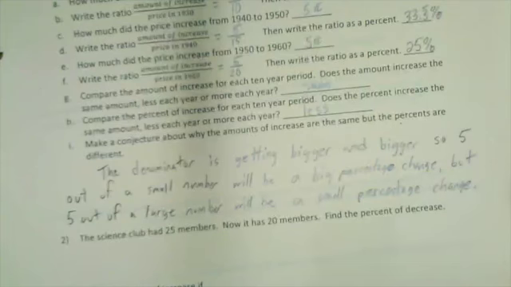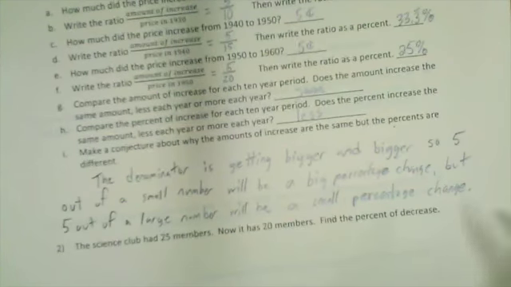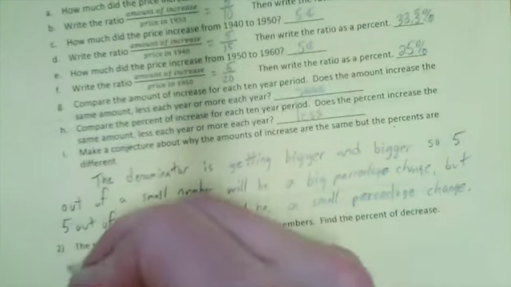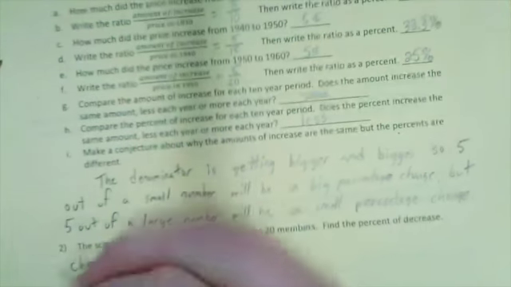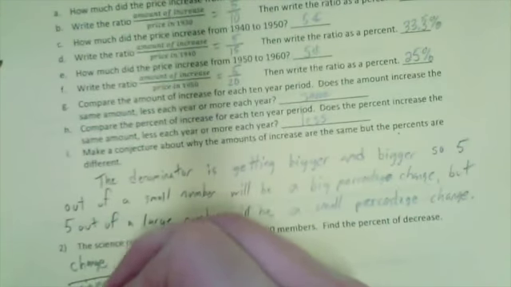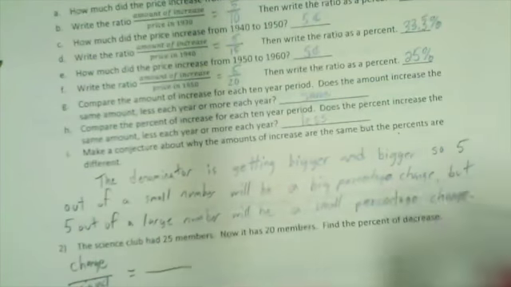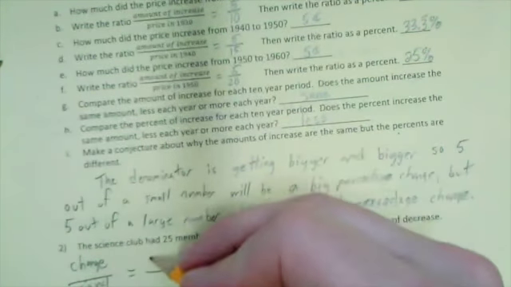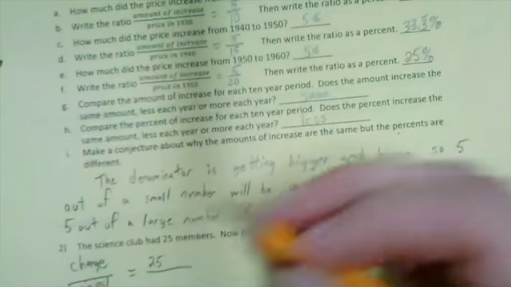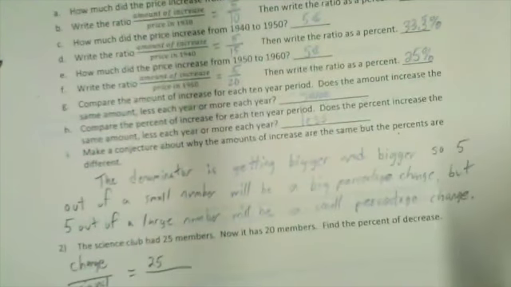All right, the science club had 25 members and now it has 20 members. Well, first of all, I'm going to do the change over the original. How do I find the change? Well, I had 25 and now I have 20.